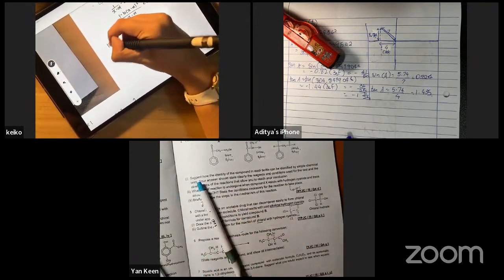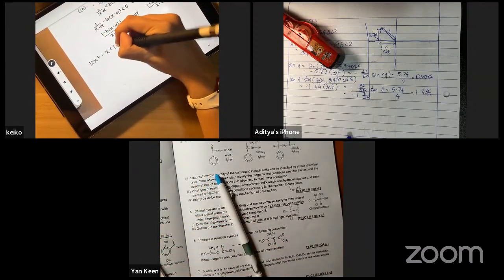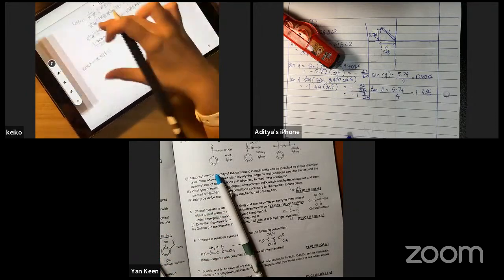Okay, so for you, Aditya. Look, they're obsessed with nice numbers, right? Now you're not supposed to write 5.74. You're supposed to write root 33.